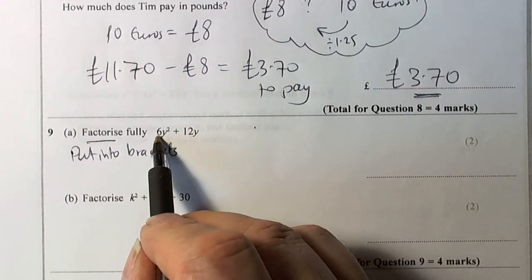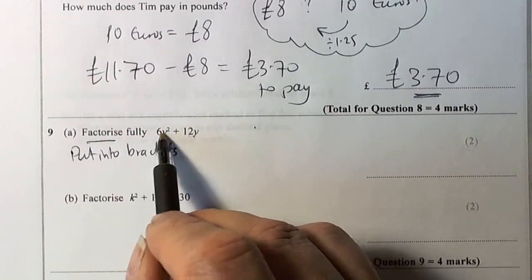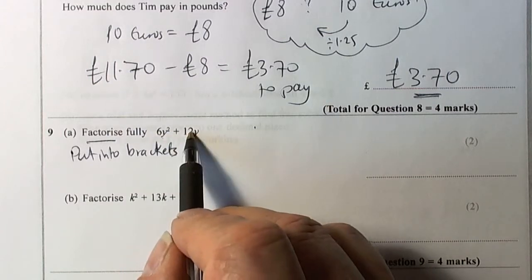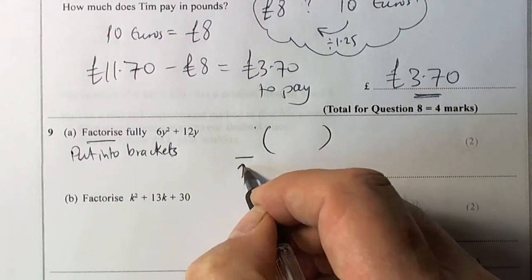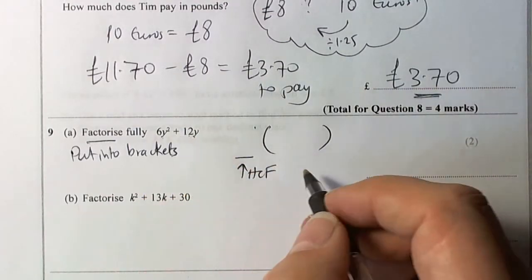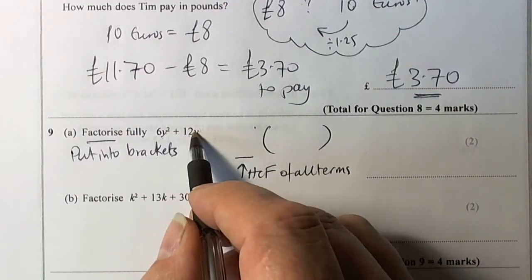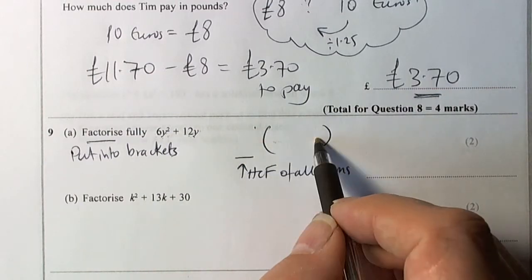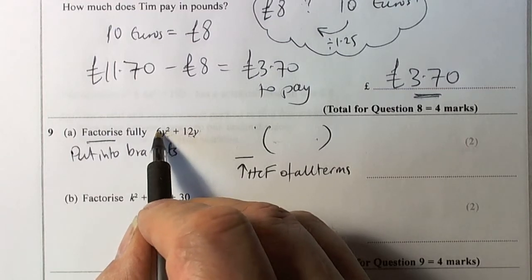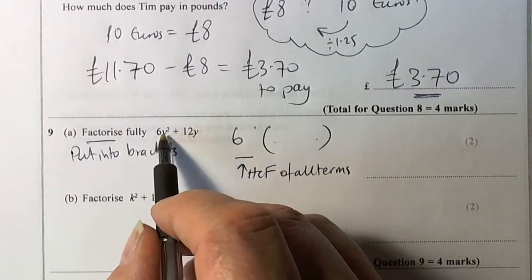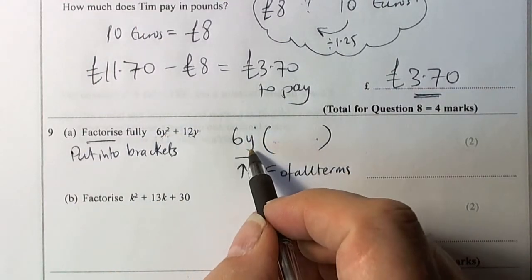We can see here that 6 will go into 6 and 6 will go into 12, and y will go into y squared and y will go into y. Because there's a common factor to both terms, then that tells me it's going to be a single bracket factorisation. So the outside bit will be the highest common factor of all terms, and what's left from dividing through by the highest common factor or taking the highest common factor out will go inside the bracket. So we look at the number first. The highest factor of 6 and 12 is 6, and the highest factor of y squared and y is y. So that's going to be the highest common factor on the outside.